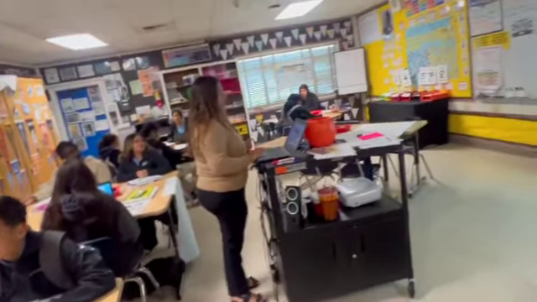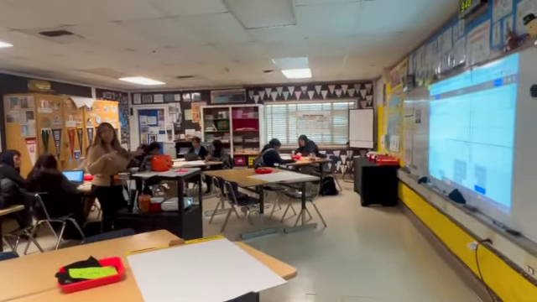So I see most of us are already on Desmos, so we're gonna show you guys a shortcut on how to get your table. So that everyone's here already? At least on Desmos?